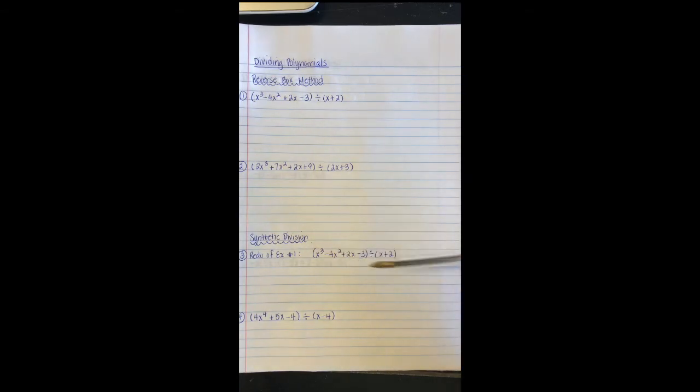Synthetic division can be used as long as you're dividing by something that says like x plus 2 or x minus 4. Synthetic division would not be good for one where you have to divide by a binomial that begins with a coefficient other than 1. So a question like this, you'll have to do a reverse box.